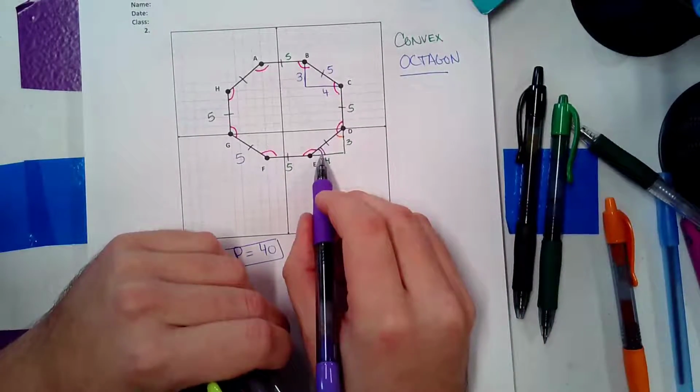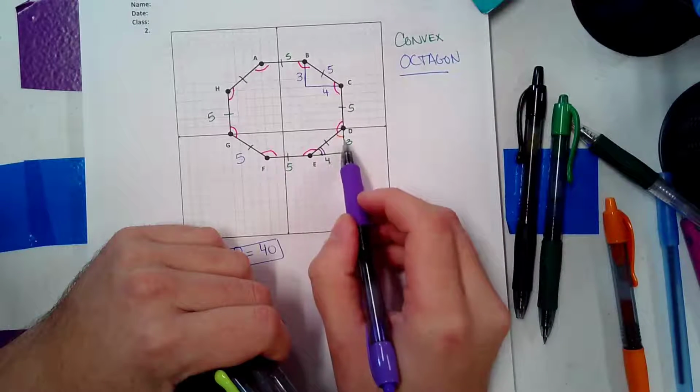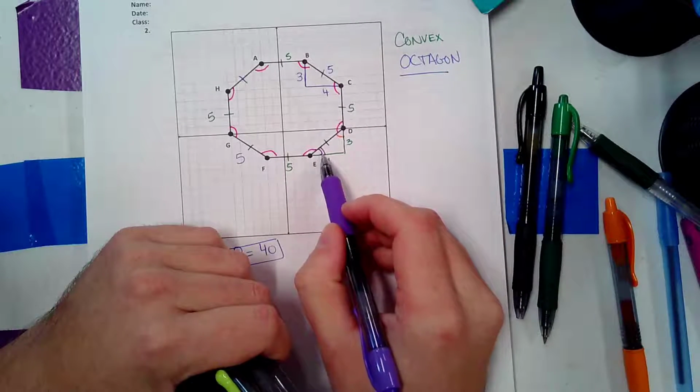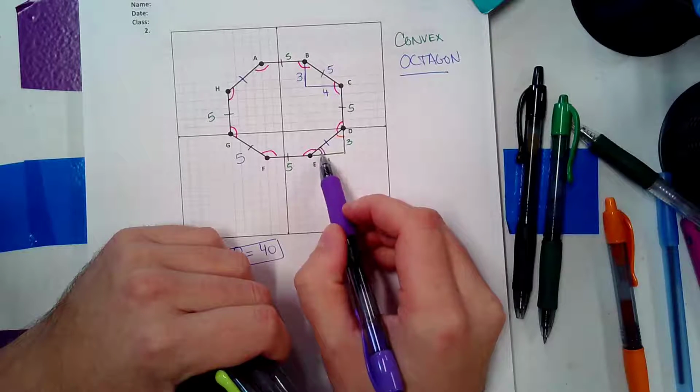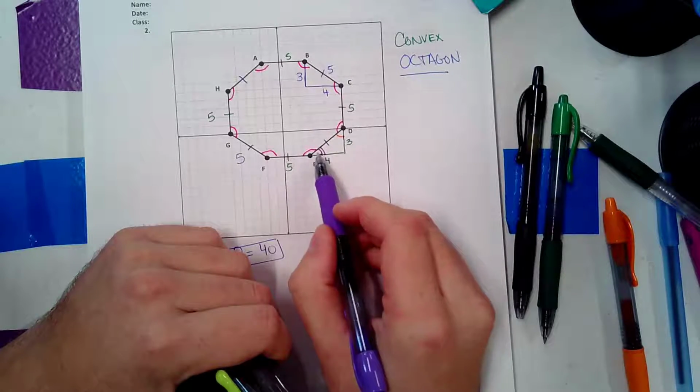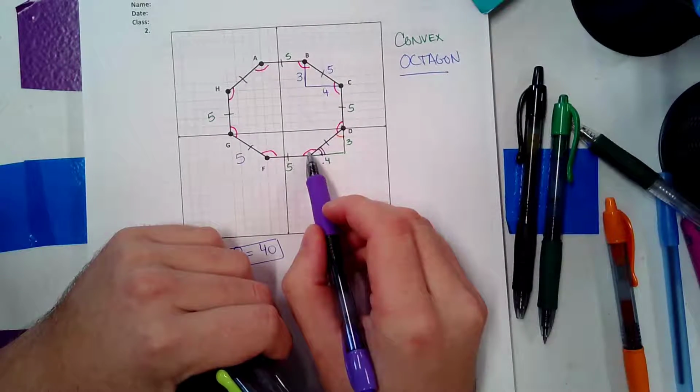Now this cannot be 40, right? We know they're different angles. This one is smaller than this one. So pick a smaller number, like 30, right? If that's 30, what does this have to be? Should add up to 180, right? What's that have to be? 150, right?